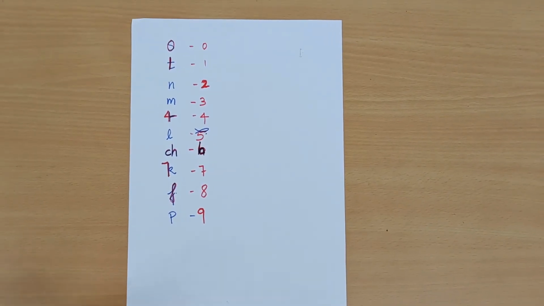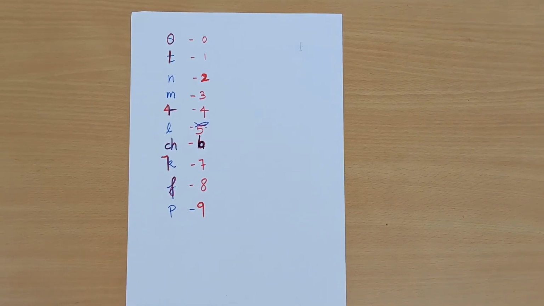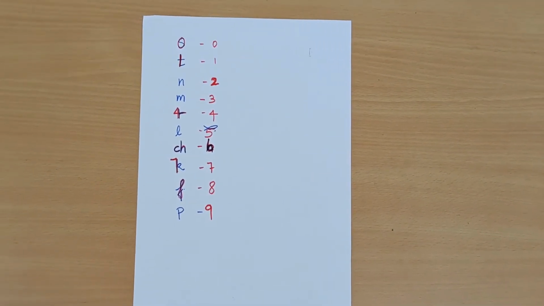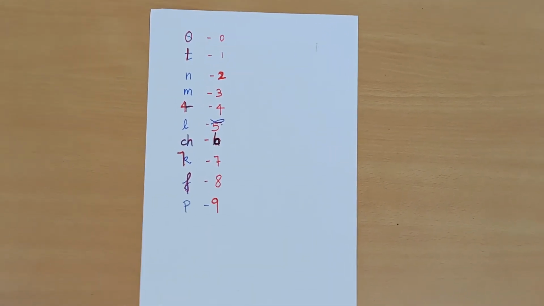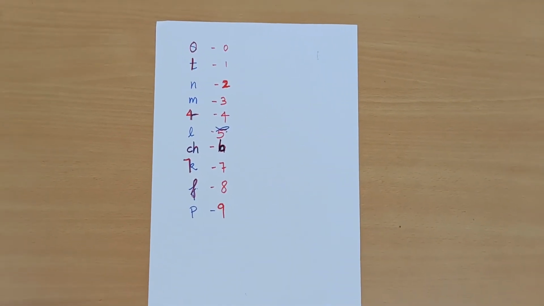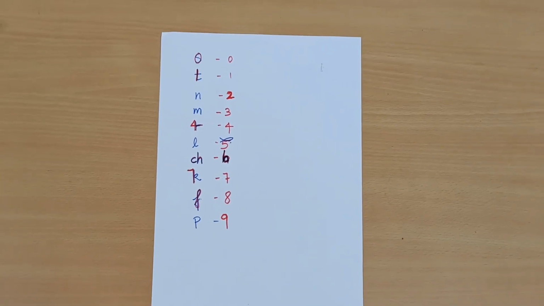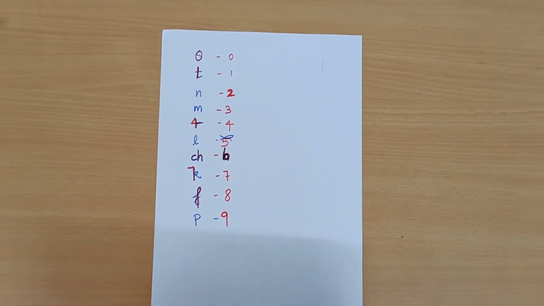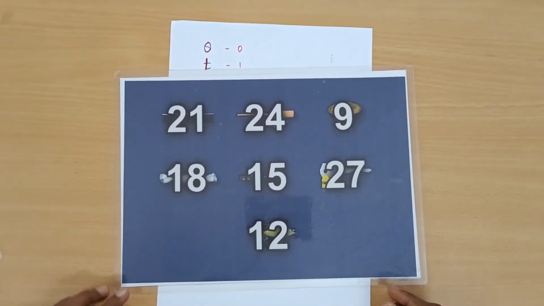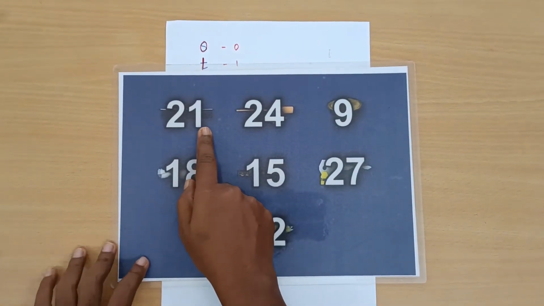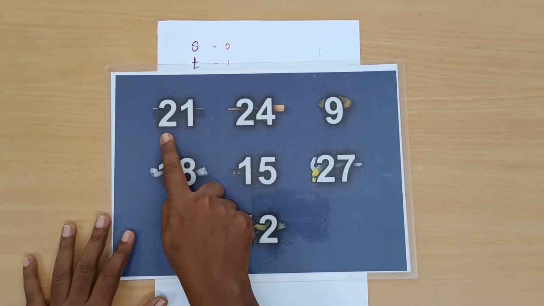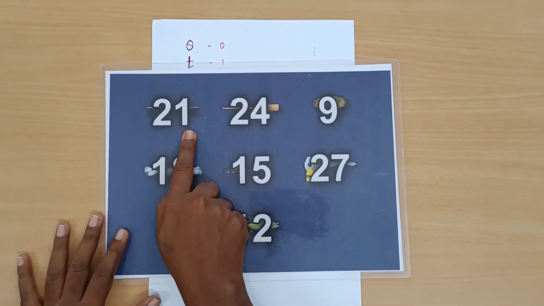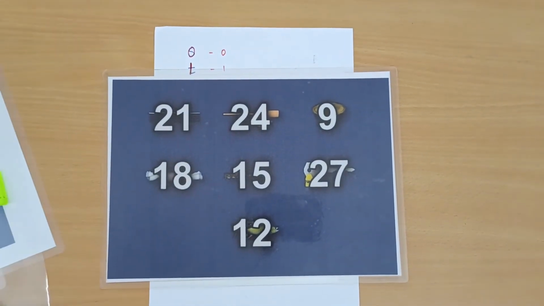So once children are able to map the sound and the number, we can ask children to practice mapping the sound and the number with the object. And so for example, if there is net, the sounds are n and ch, which is 2 and 1, which is 21.